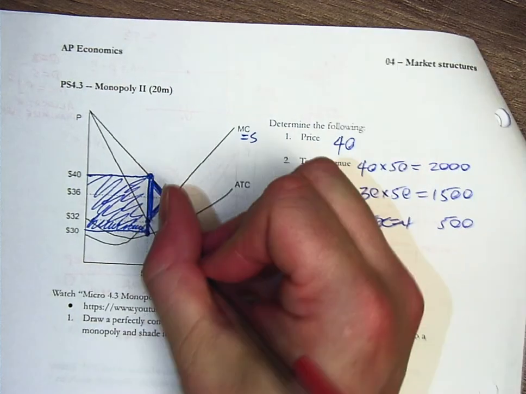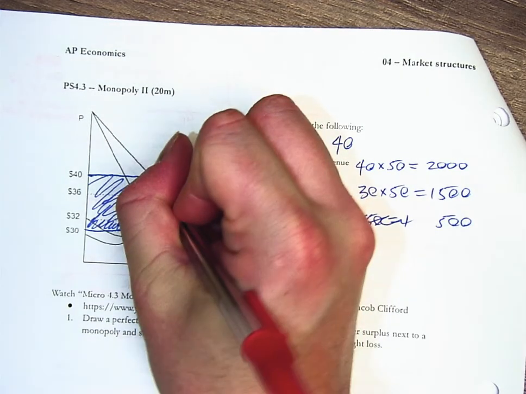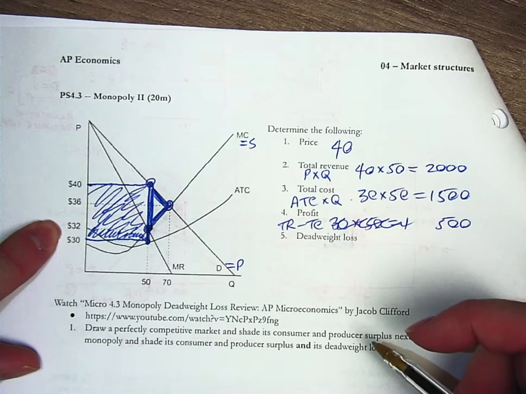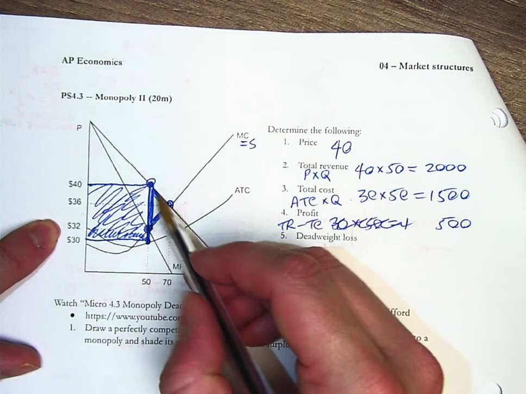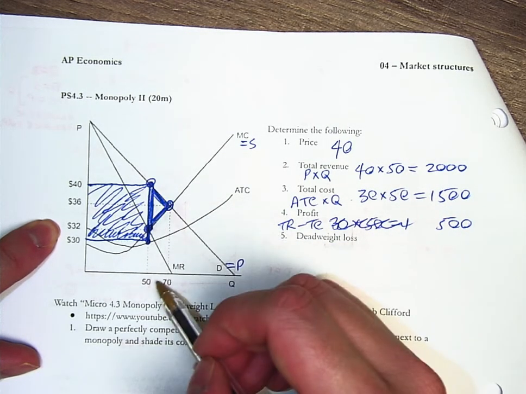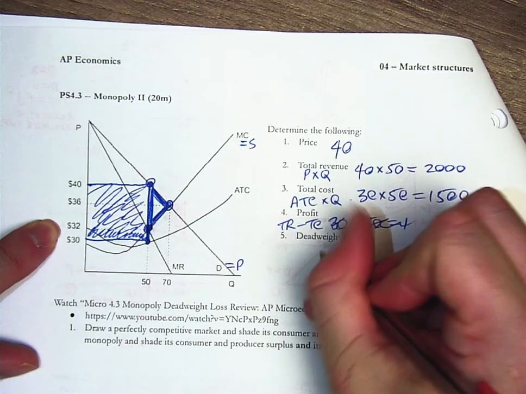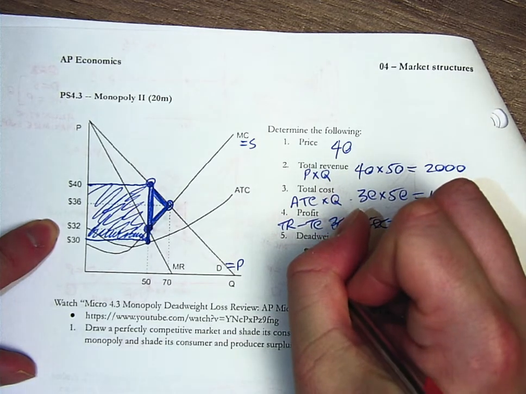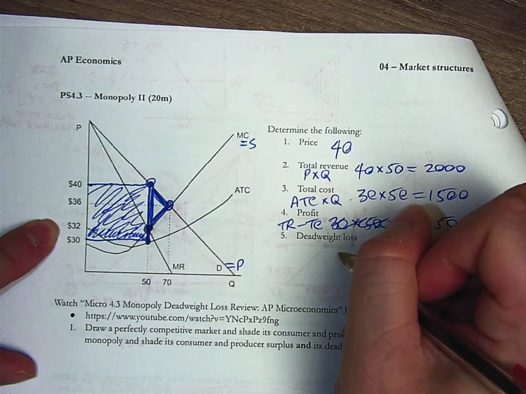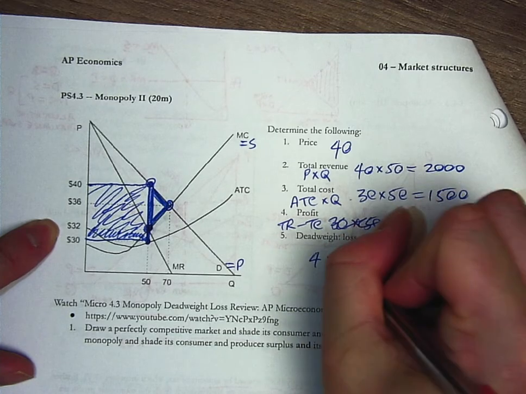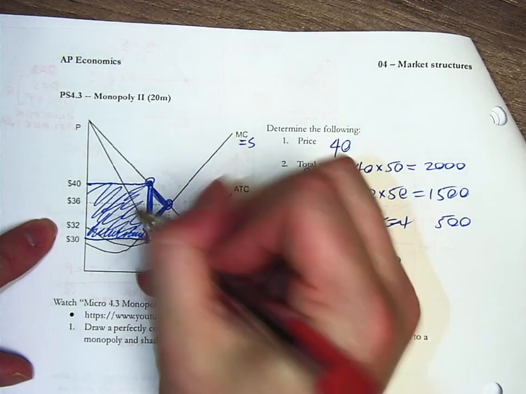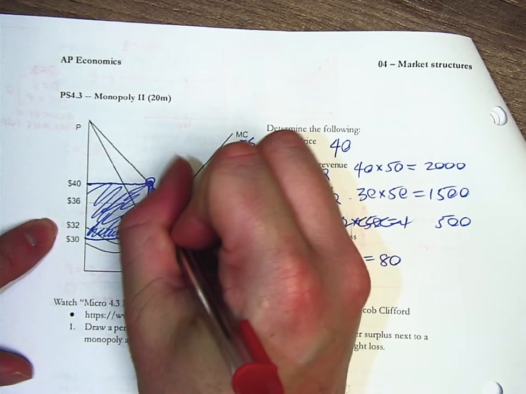So it's that triangle right here, and we can find the area of that triangle is 40 to 32, and then we've got here, since both halves are the same size, to 20, so it's two triangles, and so then it's 4 times 20 is 80. So 4 times 20 equals 80. And that's the area of these two triangles in there.